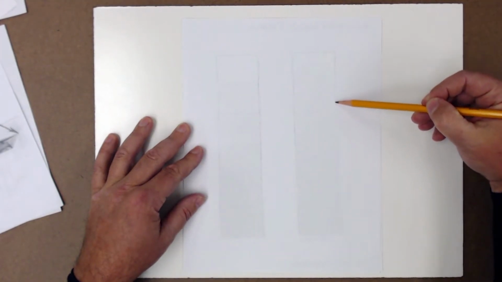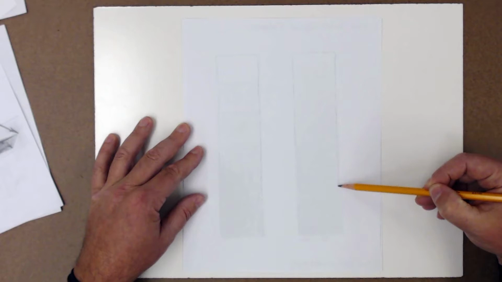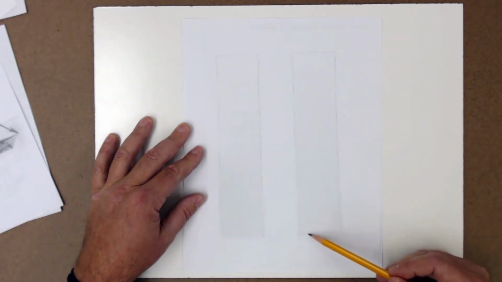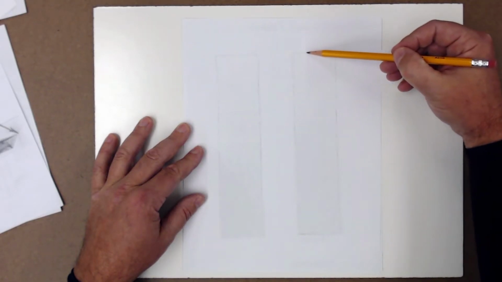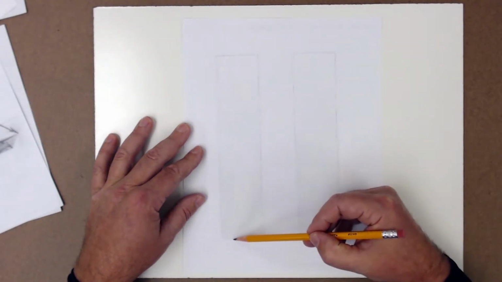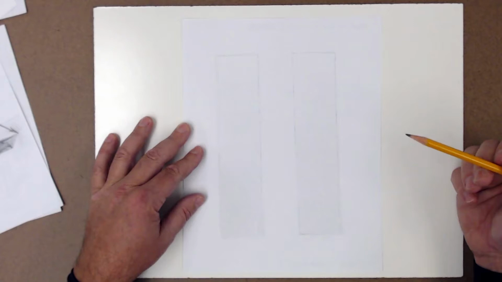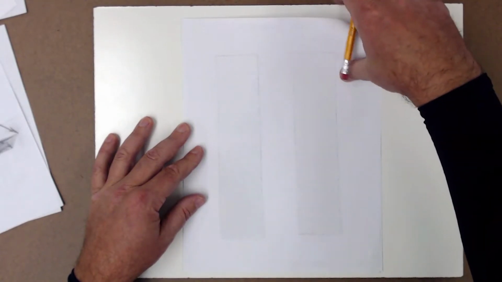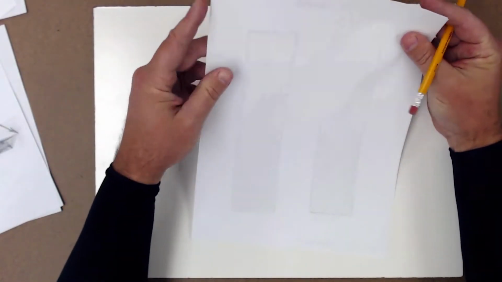When you draw light, you can draw it just the way you want it to be, nice and neat that way. And later on, when you're doing things that are more creative, it'll help with that as well. Okay, so there's a couple of rectangles there.